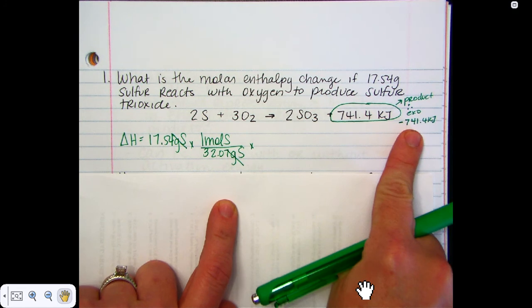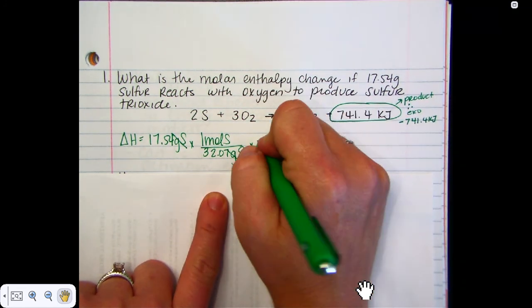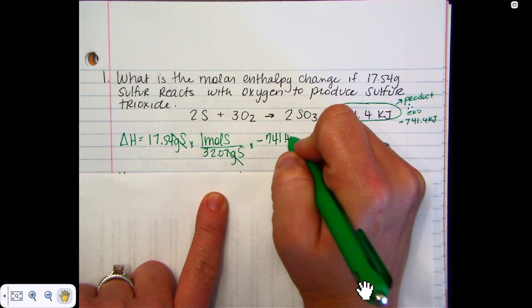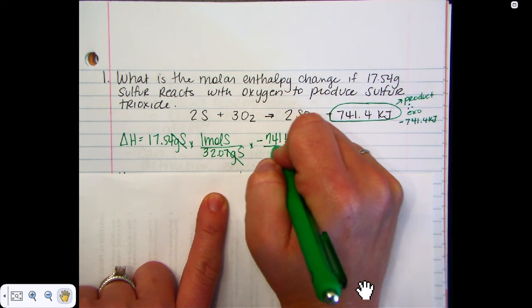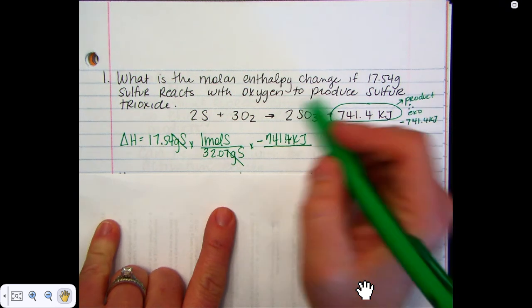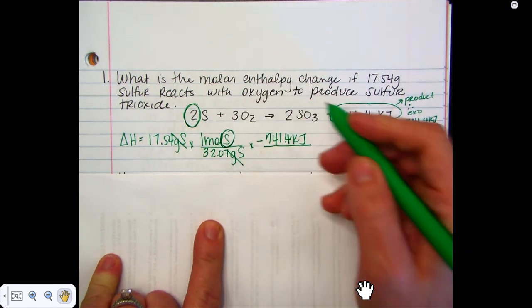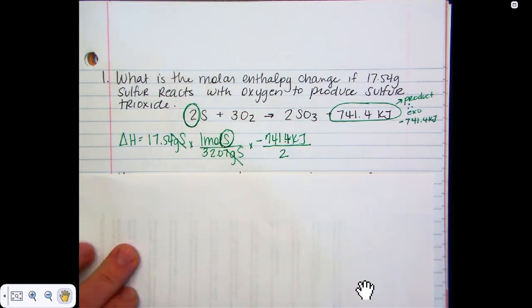Now I need to multiply by the heat term. The heat term is negative 741.4 kilojoules over the coefficient from the balanced equation. So these moles are for sulfur, so I need to use the coefficient for sulfur over 2.